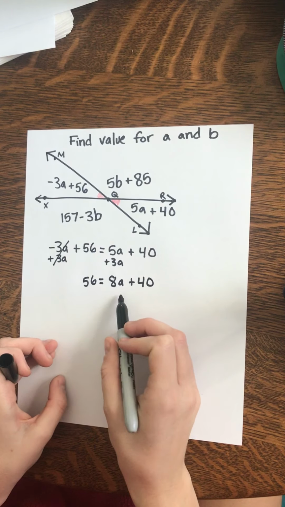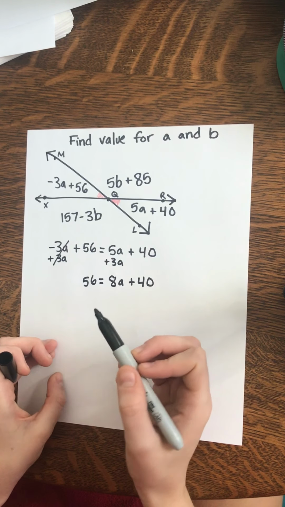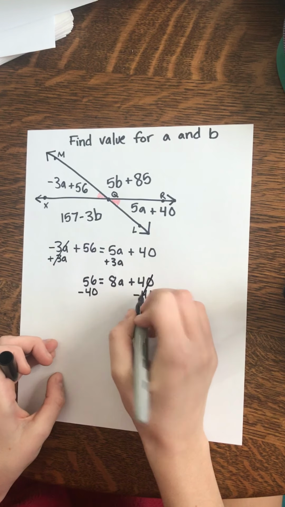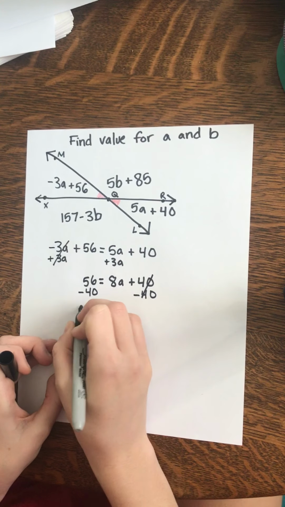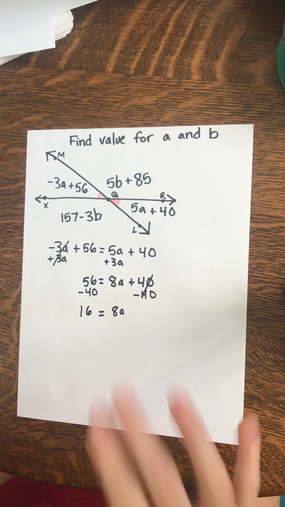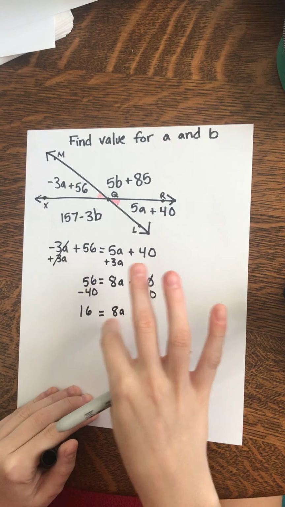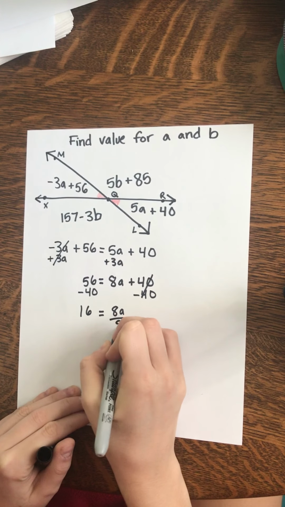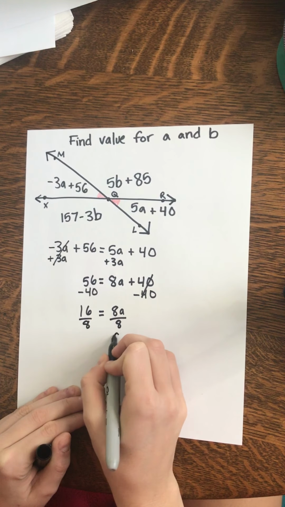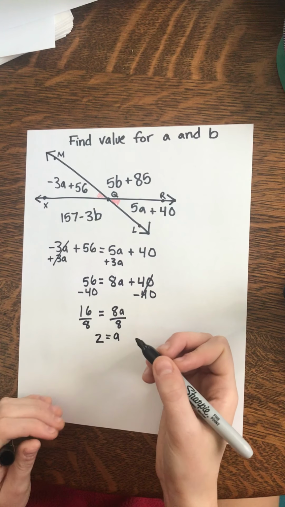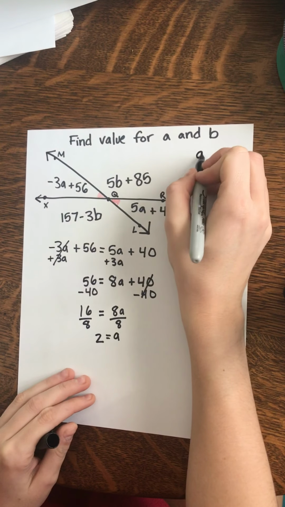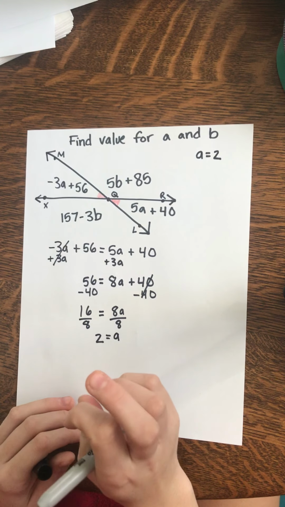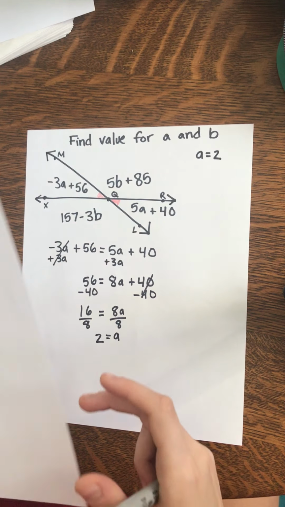Now I have my variable on one side. I want my whole number on the other. The opposite of adding 40 is subtracting 40. So I subtract 40 from both sides. And I get 8a equals 16. Now I need to divide by 8, and 8 goes into 16 how many times? 2. So I divide both sides by 8, and I get a equals 2. So I know what a is. A equals 2. Now I need to solve for b. Well, I'm going to get another piece of paper, so just hold on.